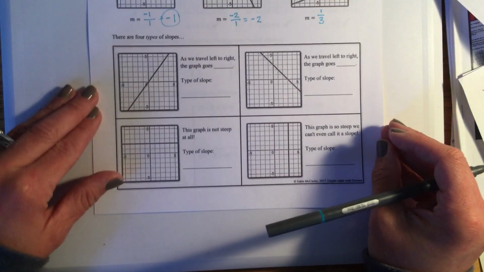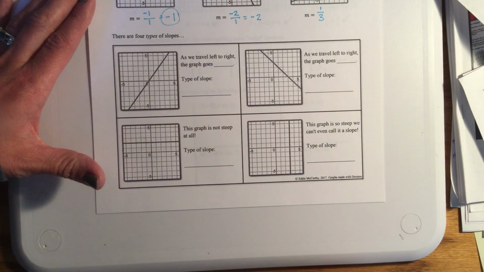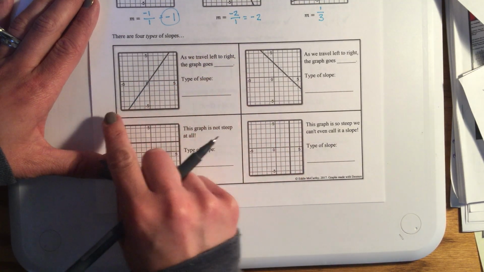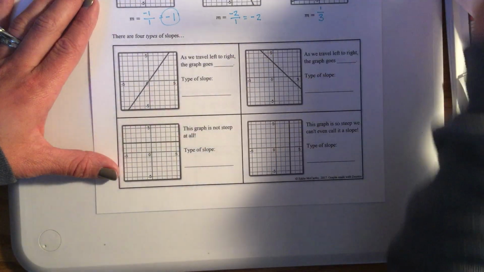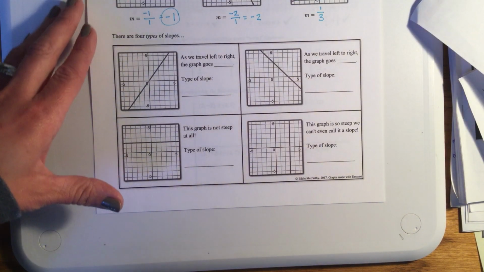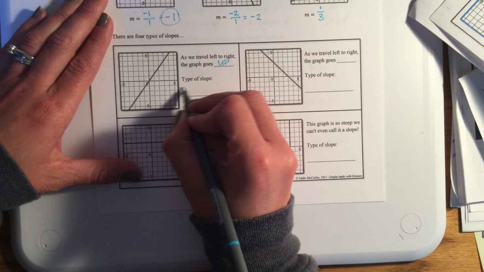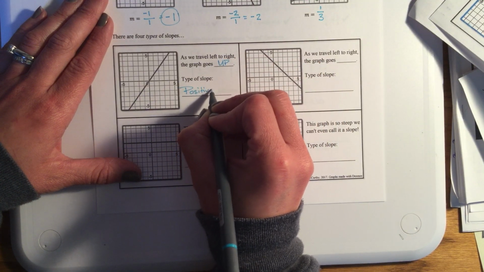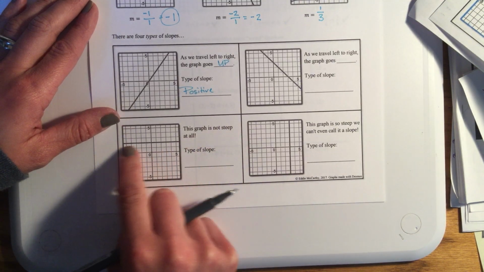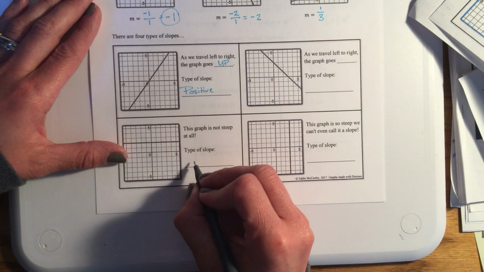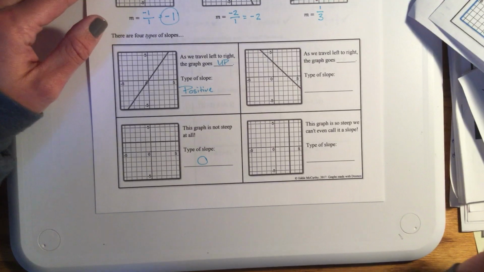Okay, so I've already told you guys this, but just recapping this, there are 4 different types of slope. As we travel left to right, kind of like you read a book, the graph goes up. So if they go up from left to right, it is going to be a positive slope. Okay, this graph is not steep at all, just like standing on a flat surface. So the type of slope is 0. There's no slope, there's no hill.